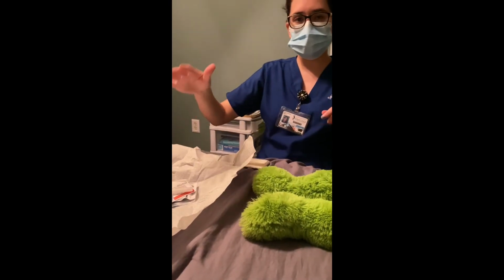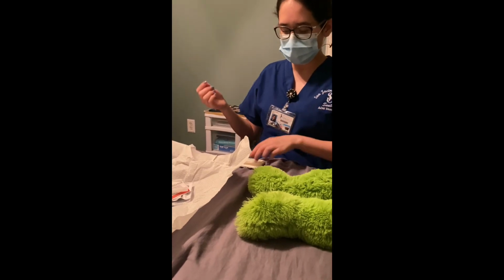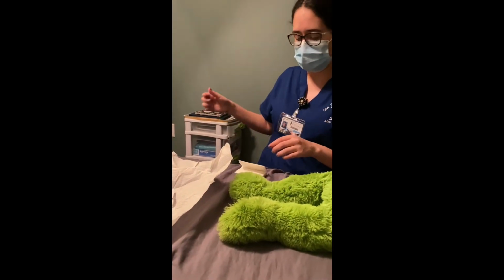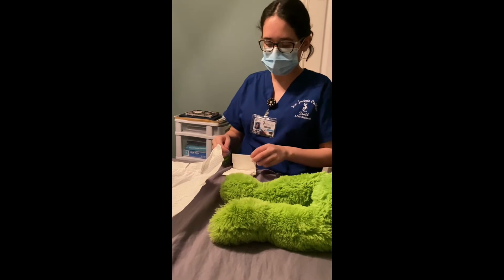Okay, so this is going to be my working sterile area. So now I'm going to apply my gloves after performing hand hygiene one more time.